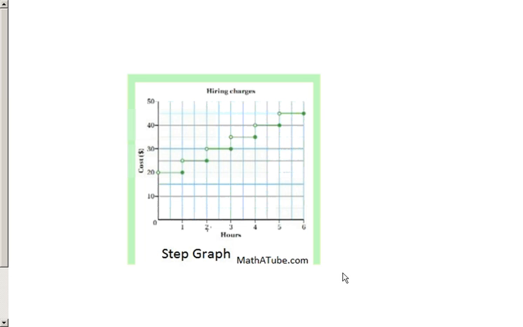So you'll see this step graph increases in steps rather than in a continuous line. You'll see that there are bars that represent a range instead of just one point. So on this graph, if you worked or hired someone from 1 minute up to 1 hour, it would cost you $20. As soon as that person began working, they've earned $20. Even if they only work for 5 minutes, you pay them $20. At the end of an hour, they've earned $20.